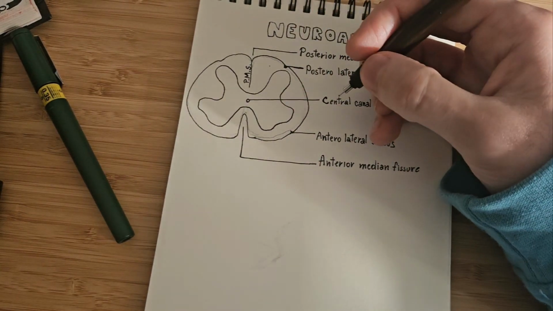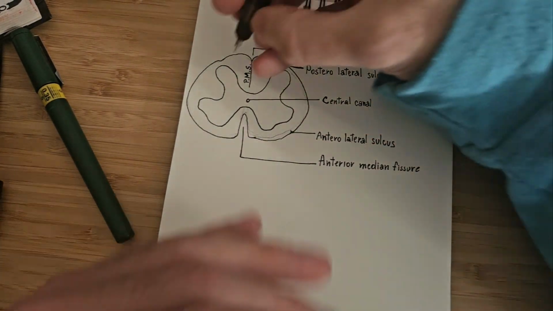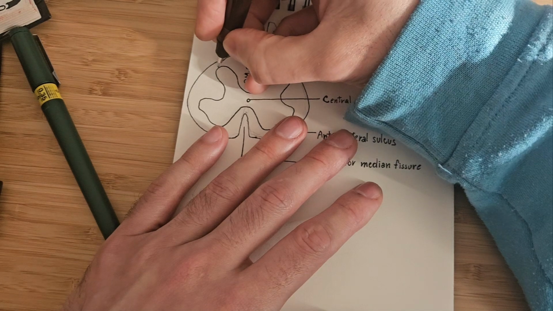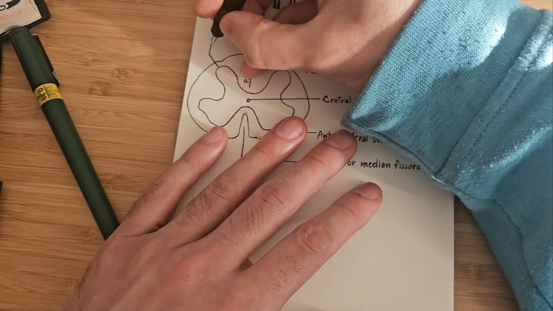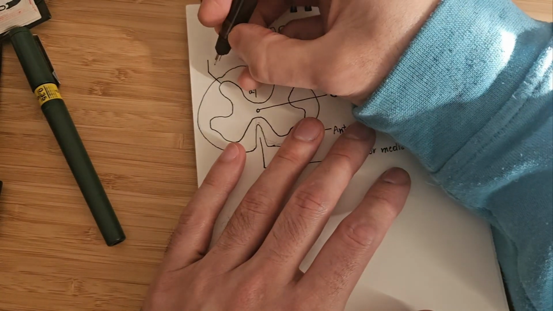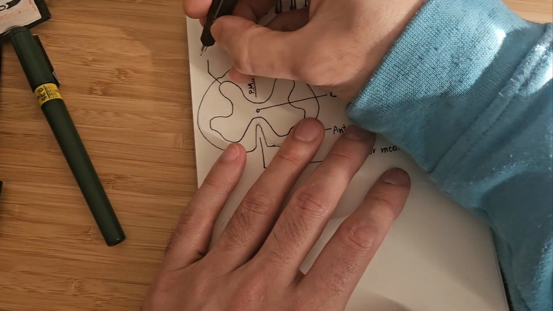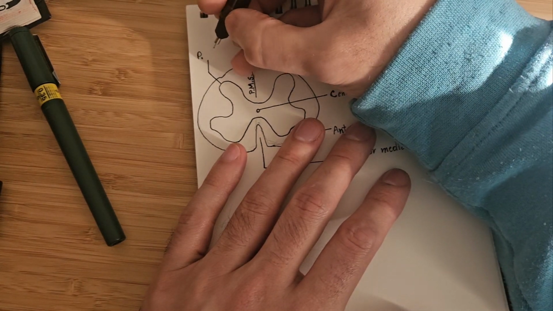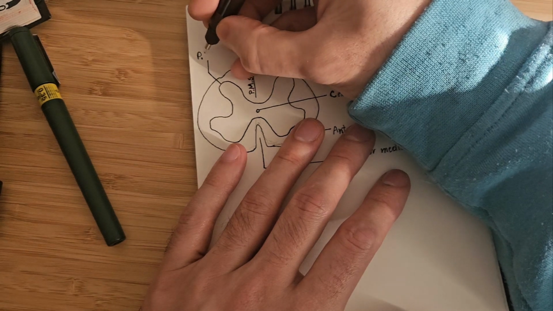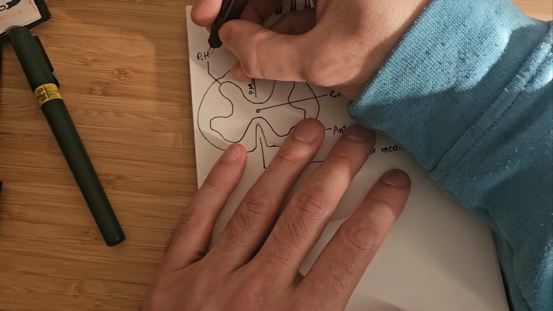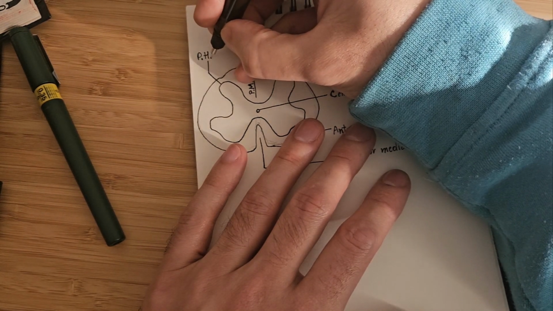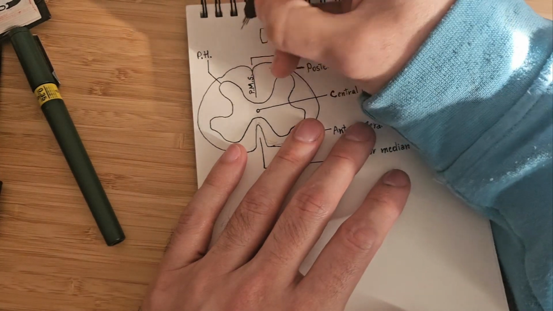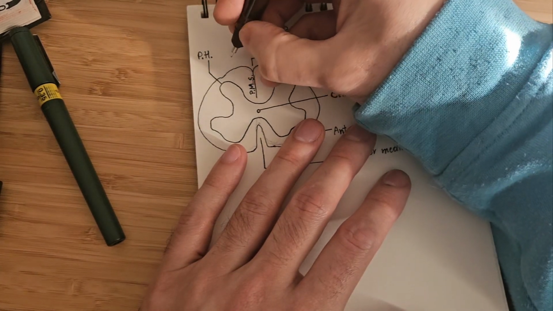I'm going to label this one posterior horn of gray matter. Okay, gray matter.